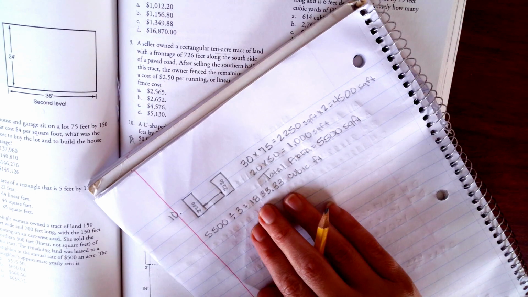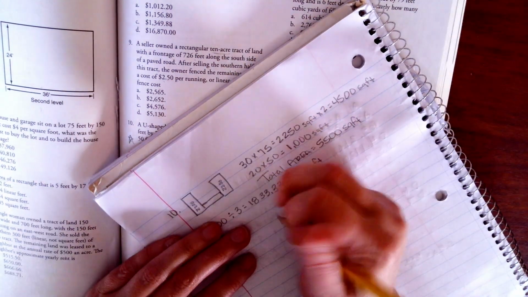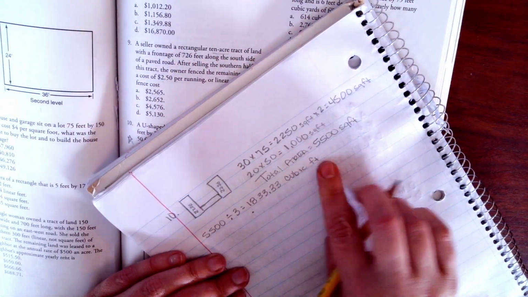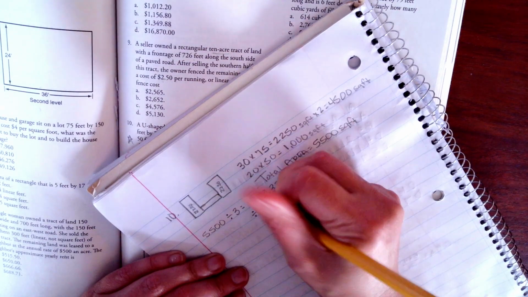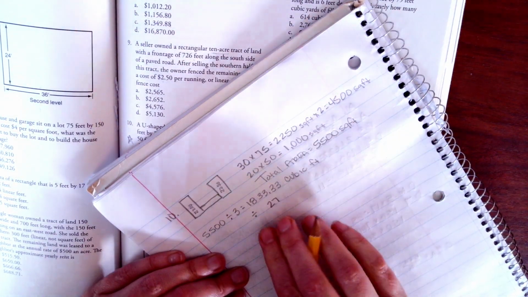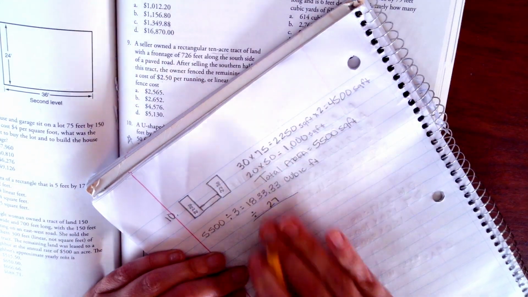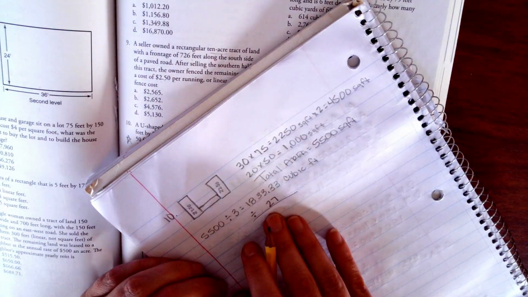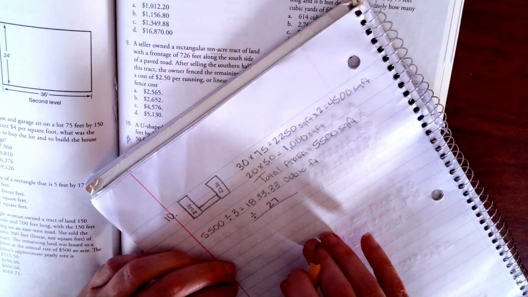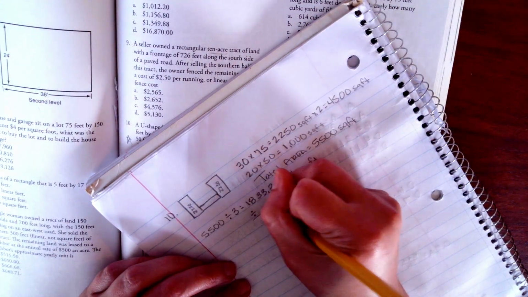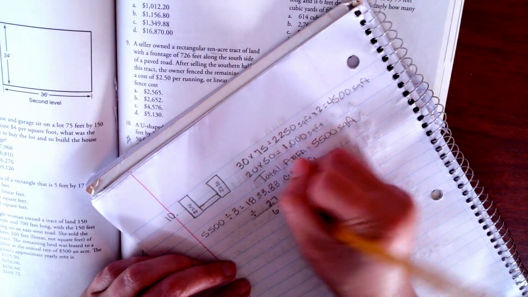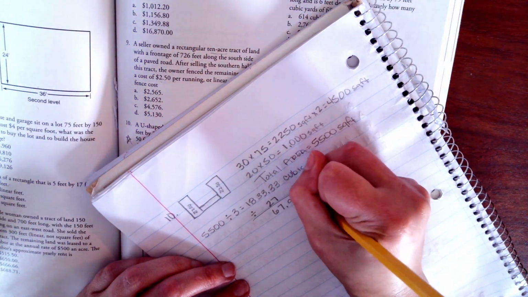So, well, we have to divide this. This is cubic feet. We're going to divide this by 27. Now this is converting it to yards. And there is a chart for this in your book earlier in the chapter. When you divide that, you get 67.9 cubic yards.